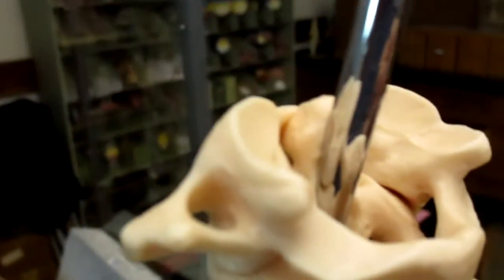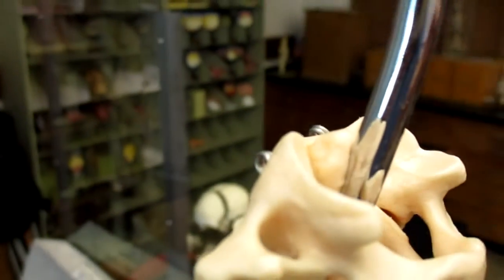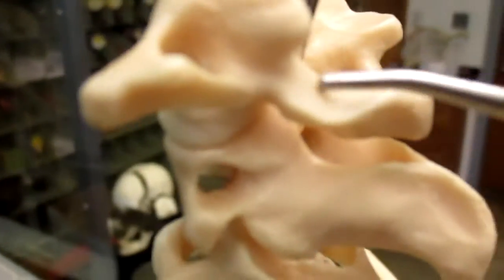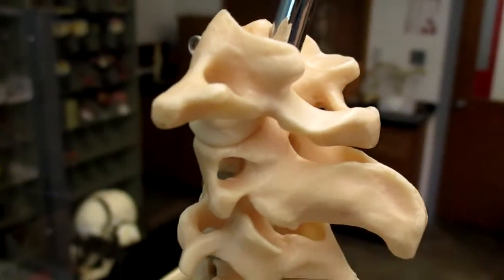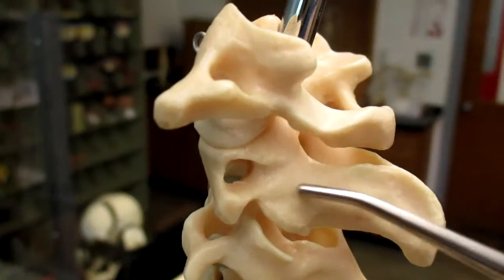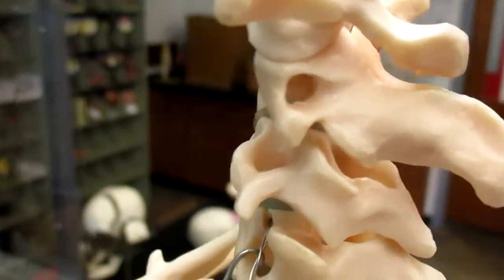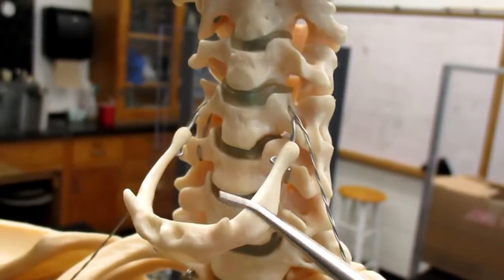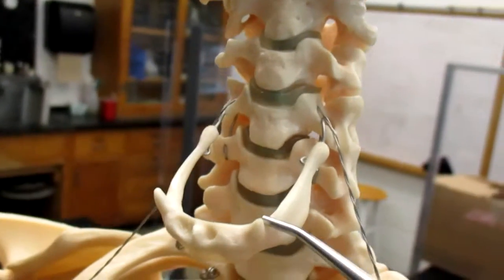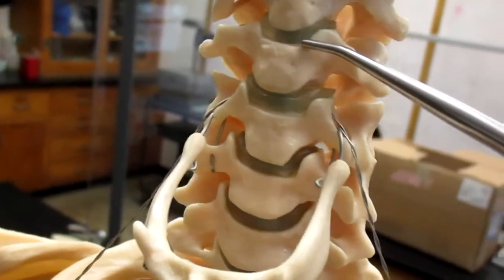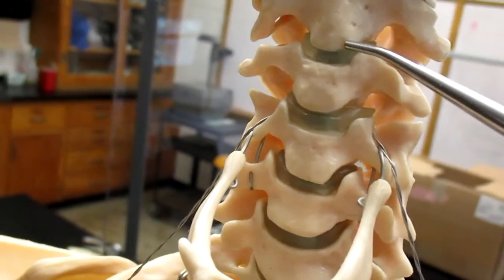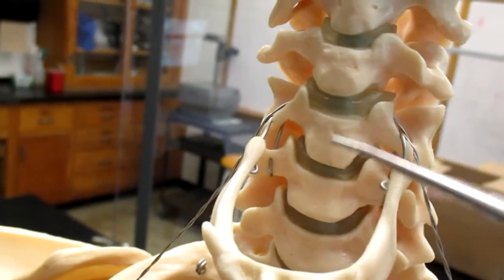And if you look right here, if you ignore the steel rod sticking out, you can see the atlas bone and then the axis. Atlas, axis. Okay. And then right here we would have the hyoid bone. What are these? You should know by now. Intervertebral disc. Here, here, here.